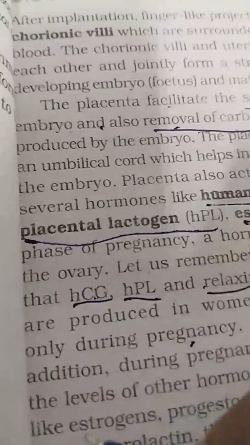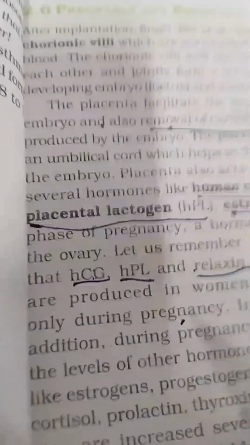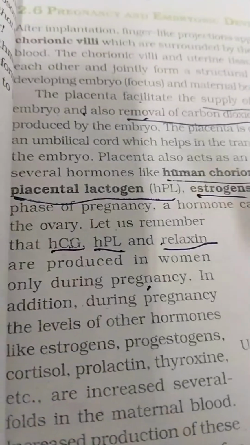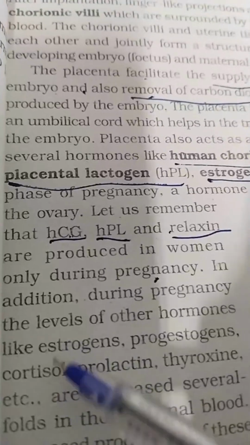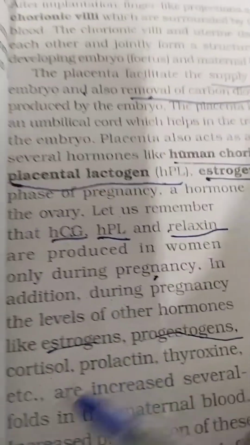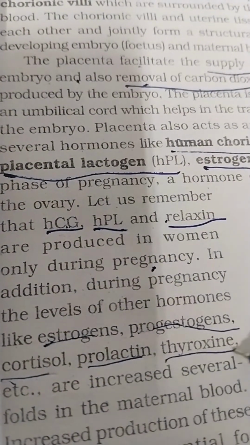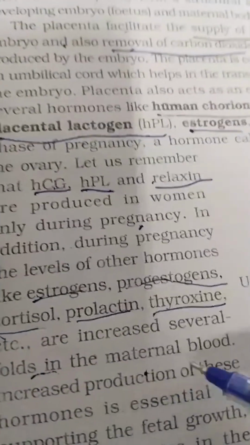In addition, during pregnancy, the levels of other hormones also increase several folds, like estrogen, progesterone, cortisol, prolactin, thyroxine, etc., in the maternal blood.